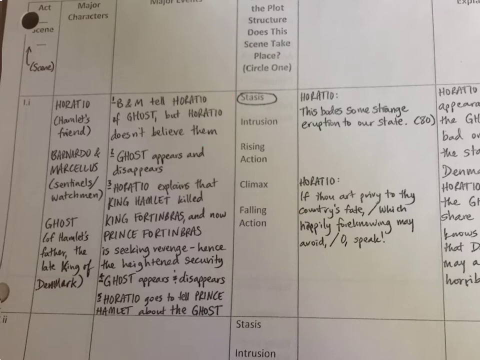My second most major event is the first appearance of the ghost. He appears and then he disappears. Then Horatio explains about Hamlet and Fortinbras. This is kind of a big deal. It sets the stage for a lot of the rest of the play.